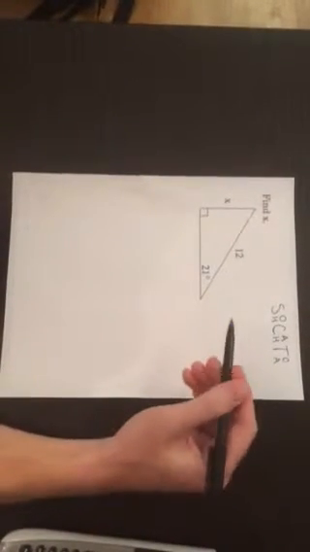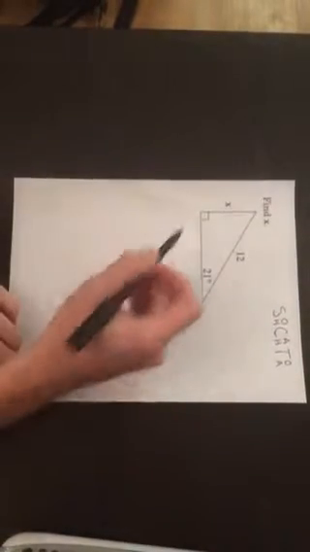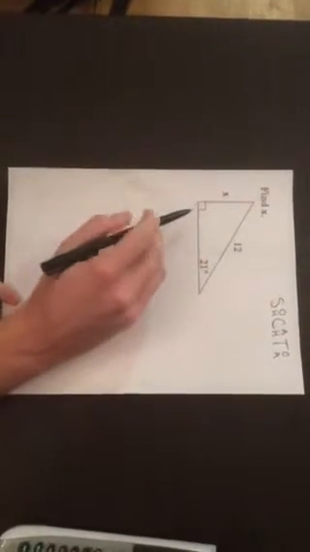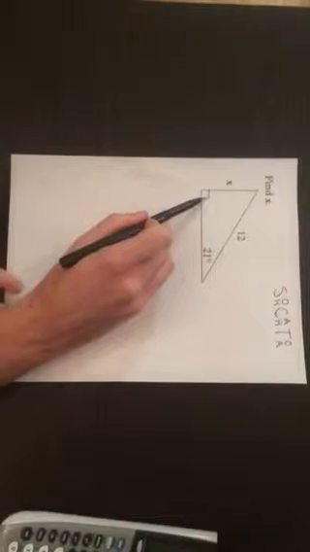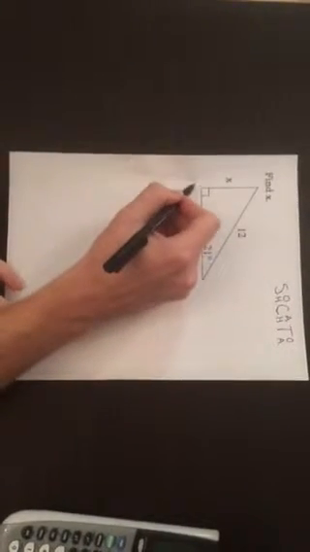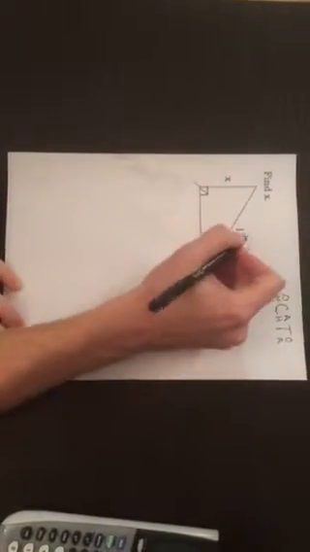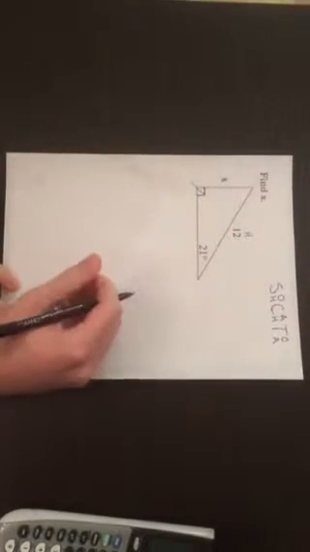When I see this problem, the first thing I'm doing is finding the right angle and using that to determine where my hypotenuse is. In this case, the hypotenuse directly across from the right angle is 12. I'm going to label that with an H.